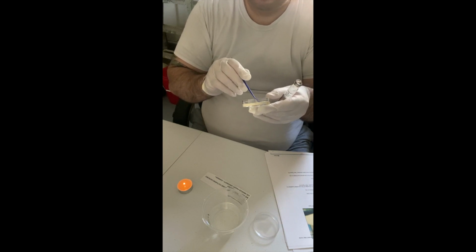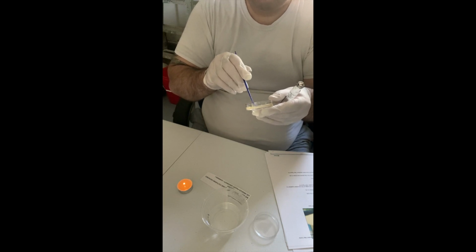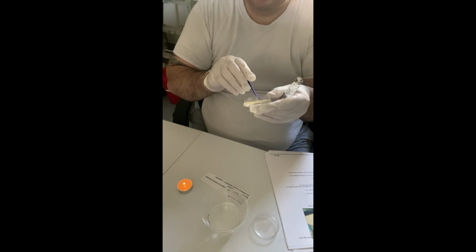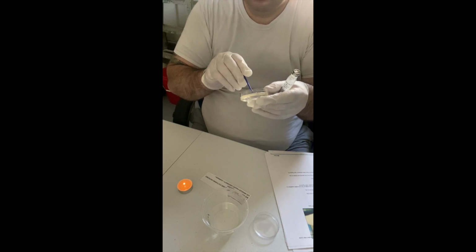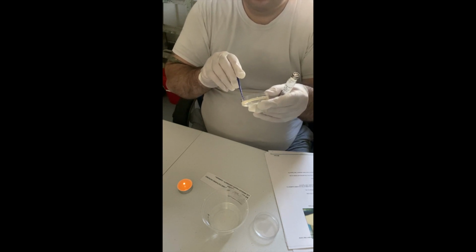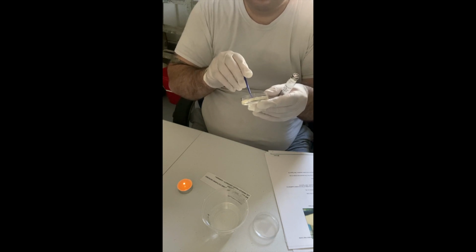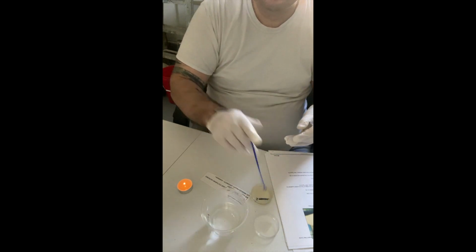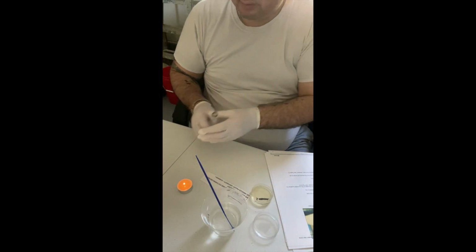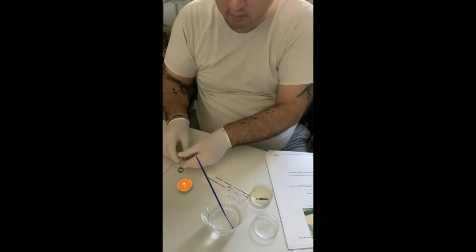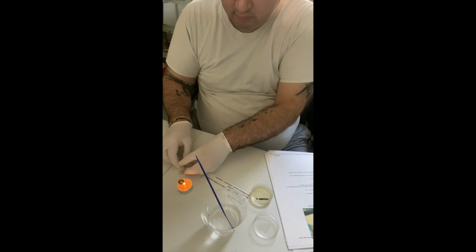Zigzag motion. Using both sides of the loop just to get a good culture. Okay. This is going back in my alcohol for 20 seconds. I'm going to flame this again and then put the lid back on.